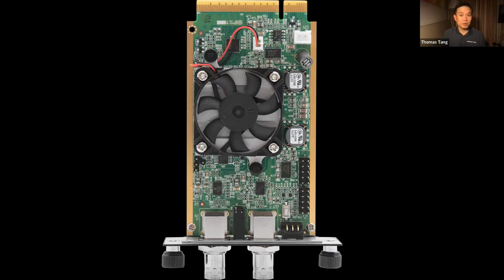So when you're troubleshooting, you don't have to dig through all the wall warts. And another thing is when you're building a big wall, mean time between failure is very, very important, right? So the less components you have, the less chance of failure.